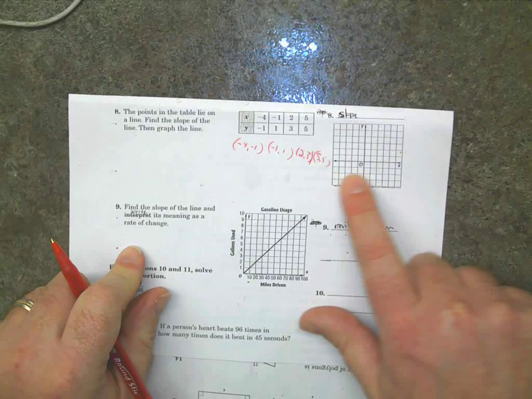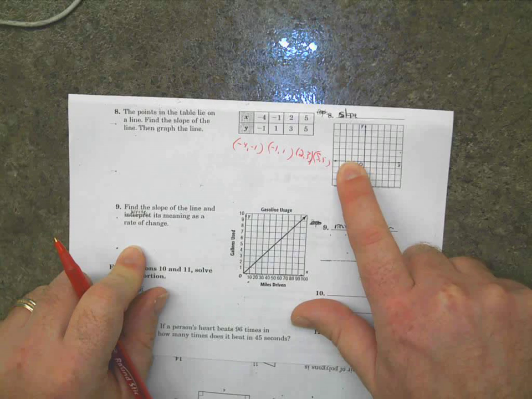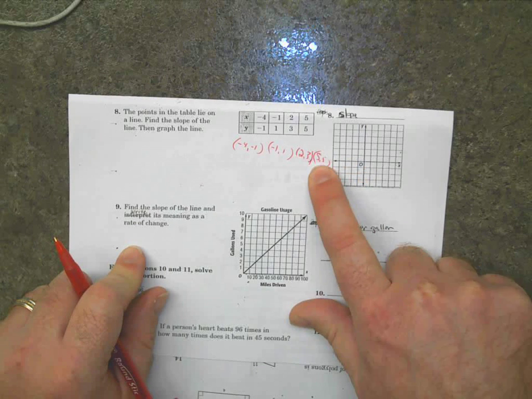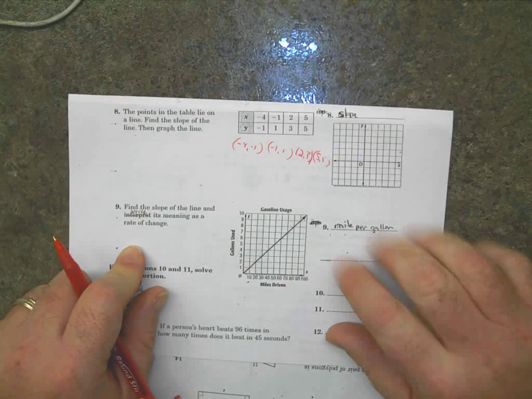Don't forget, X is first, that's left to right. -4 means 4 to the left. -1 means 1 down. 5, 5 will be 5 to the right and 5 up.